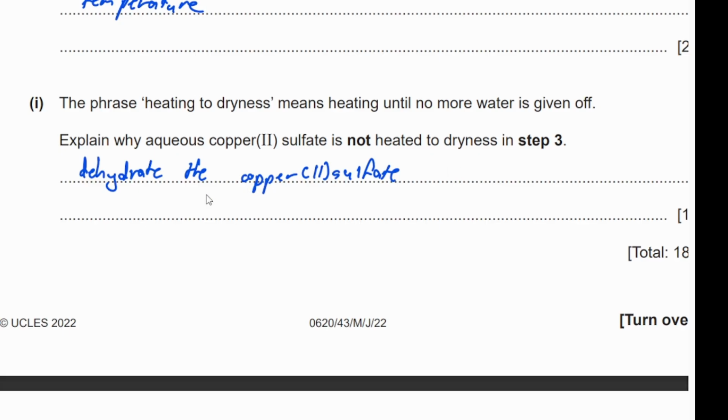It will be anhydrous copper(II) sulfate, which is a white powder, sorry, not precipitate. So you form anhydrous copper sulfate, which is a white powder, which is not what you want.